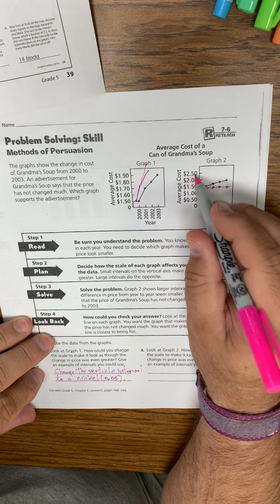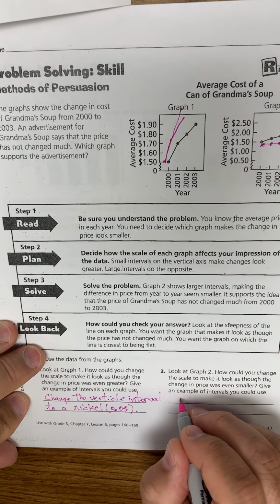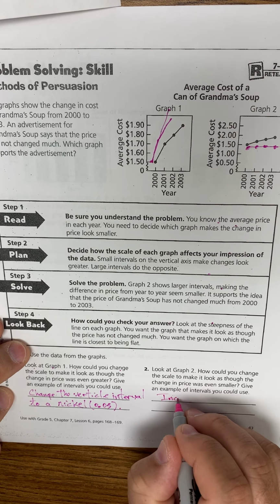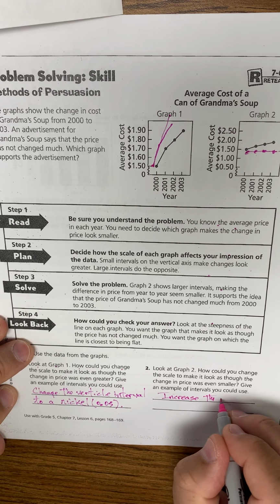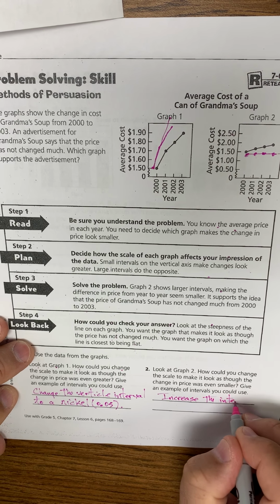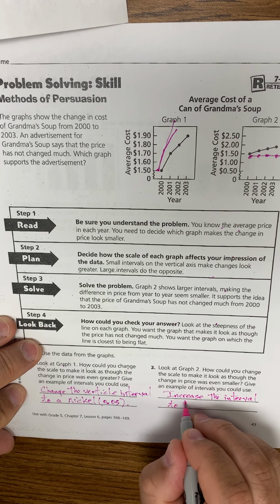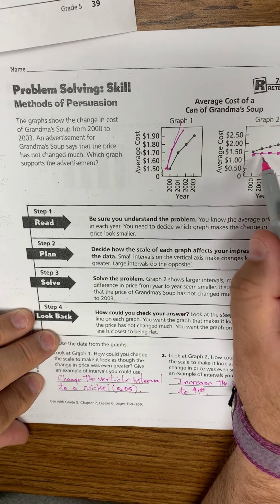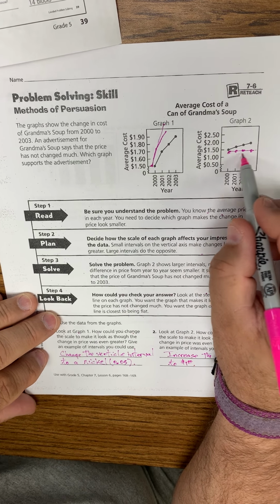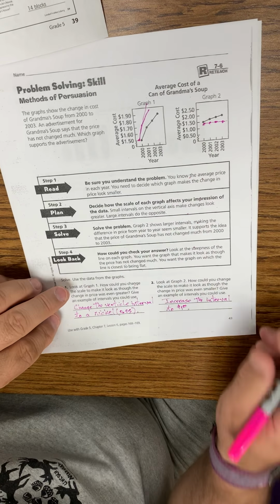Again, increase the interval. So, increase the interval to $1. And then you're going to have this nice flat line, and you're going to be saying, oh, sure, look at our graph.